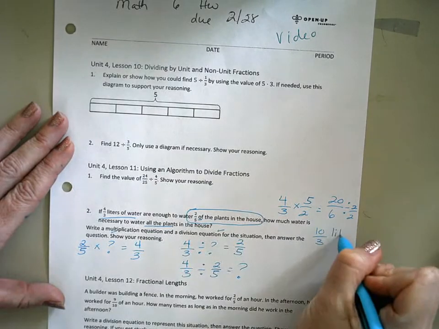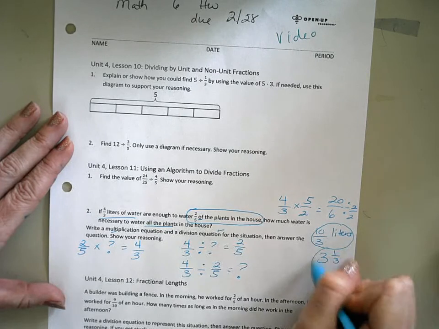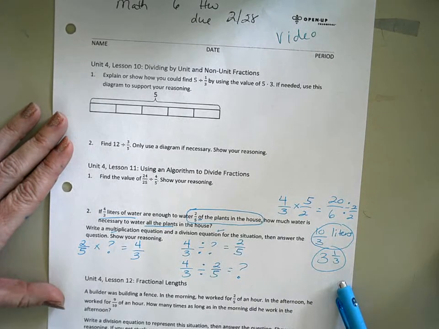10/3 liters is a great answer. If you want to make it a mixed number, you can and get 3 1/3. That's equally great. They mean the same thing.